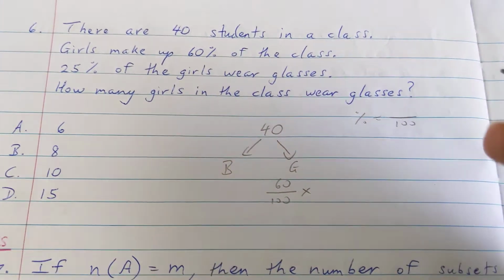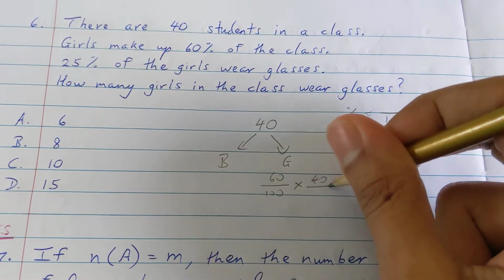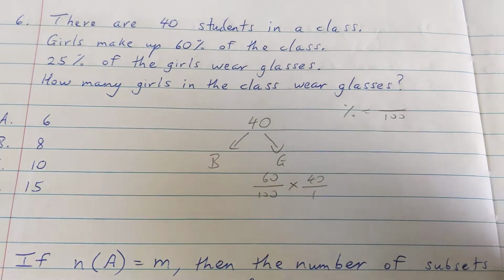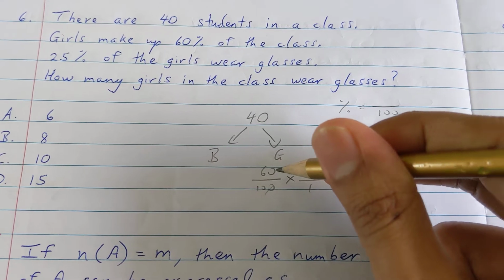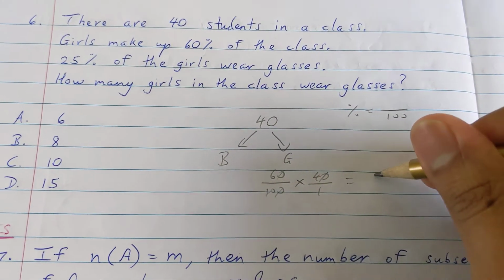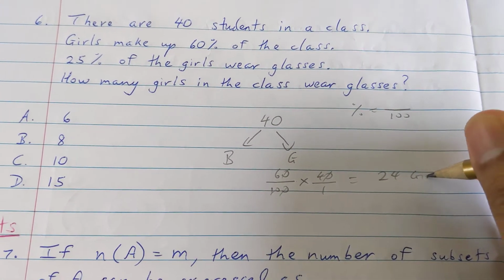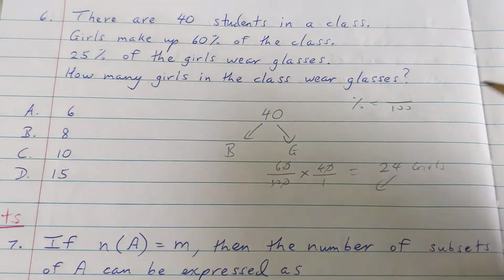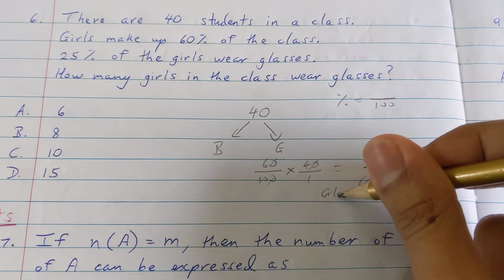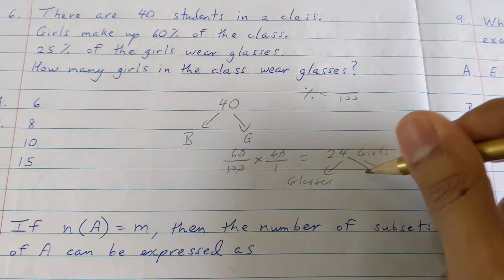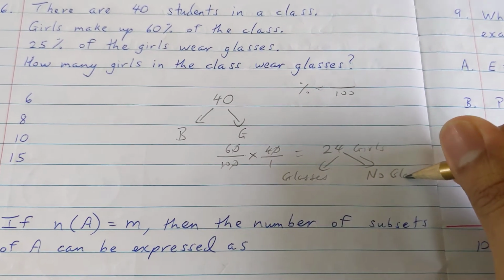So 60 over 100 times the 40 students. That's 60% of 40 in maths terms. Zeros cancel out here, zeros pair off top and bottom, so I have 24 girls in the class. Now out of the 24 girls, we're splitting up the girls again into glasses and no glasses.